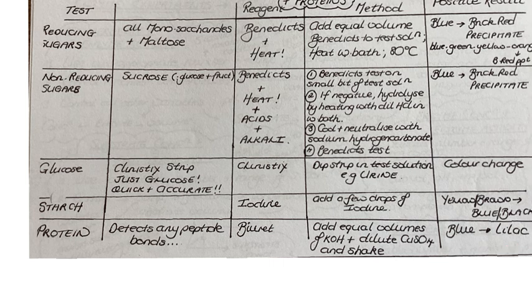So what you should do now is look up your past papers and your mark schemes, and can you find every single question to do with biochemical tests? Read the question, see if you can answer it, and then go to the mark schemes. Okay, happy working.